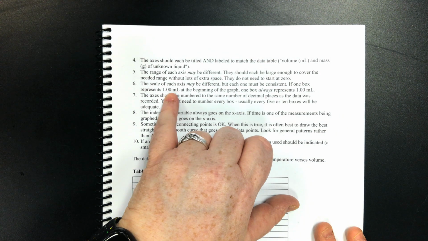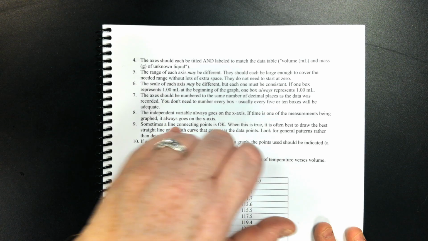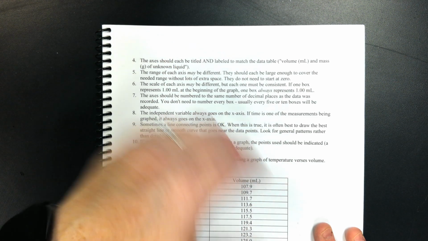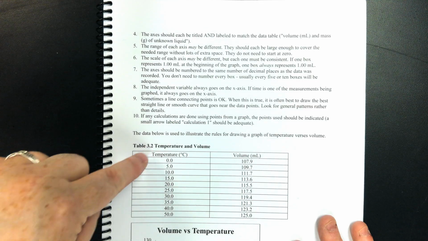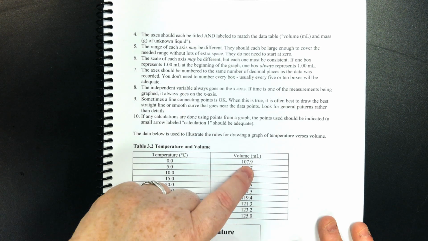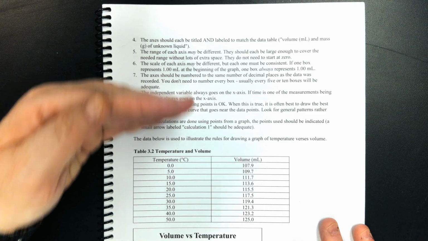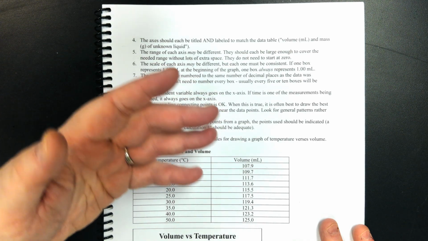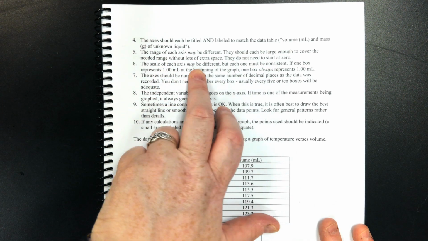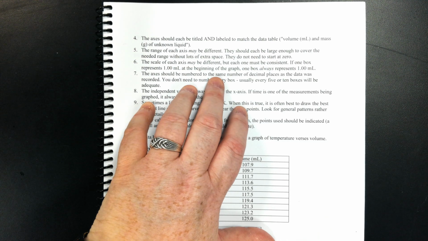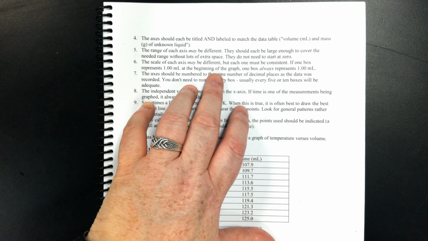And consistent means that if you're counting by ones, you don't go like 1, then 2, then 4, then 9. You're not plotting the individual points on the axes and then plotting them on the graph. You're counting by the same amount each time. But it doesn't say anything on here about not skipping lines. Well, you're going to have to not skip lines, right?